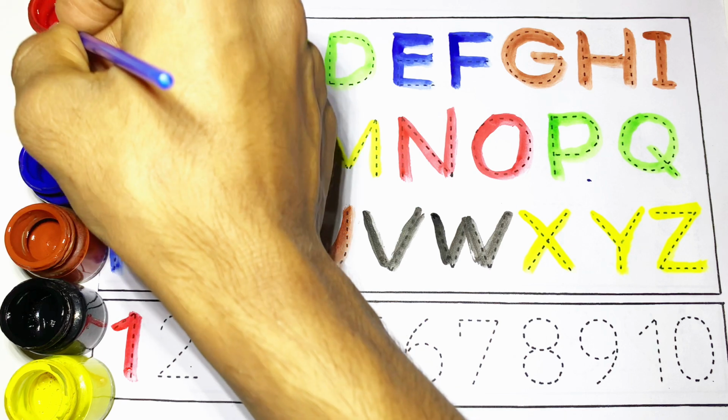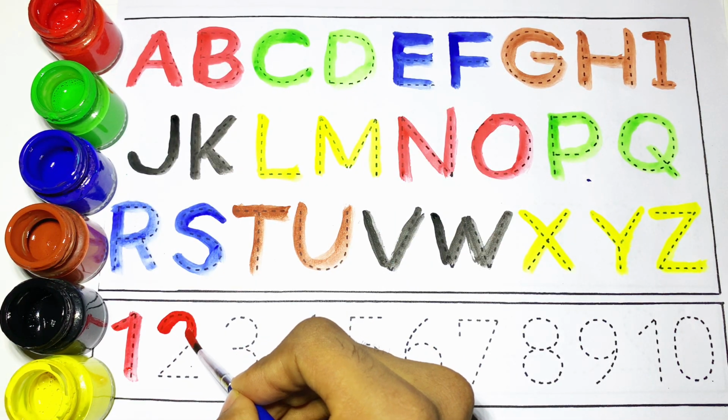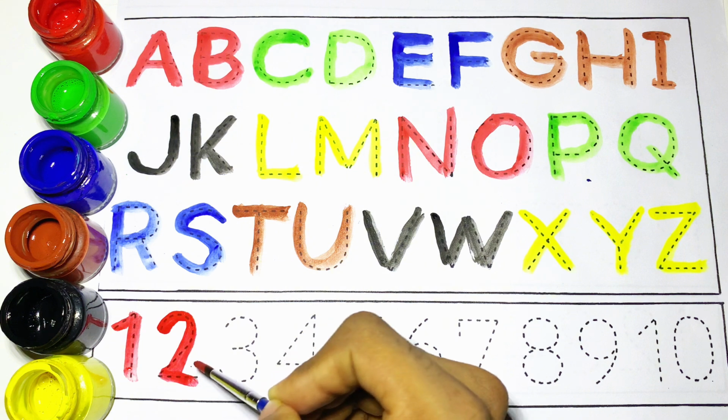Kids, again use red color and draw 2. The numbers of 2. T W O, 2.